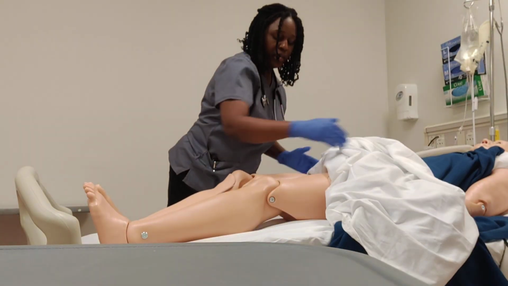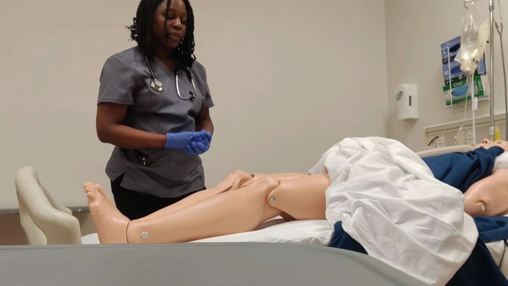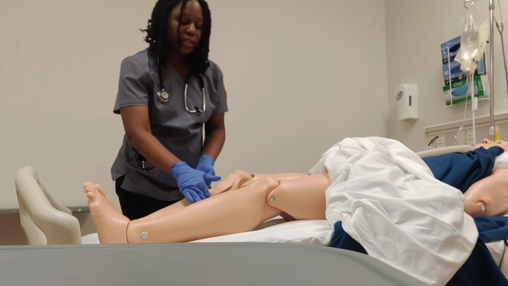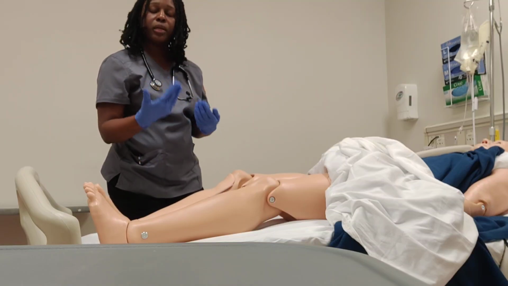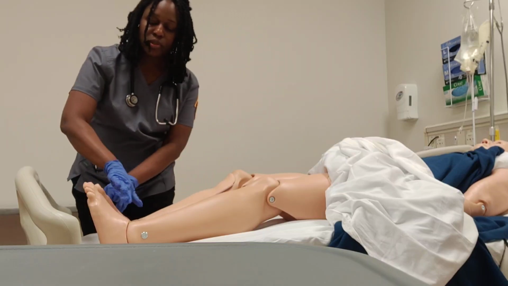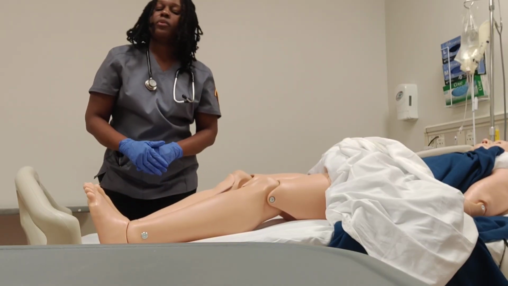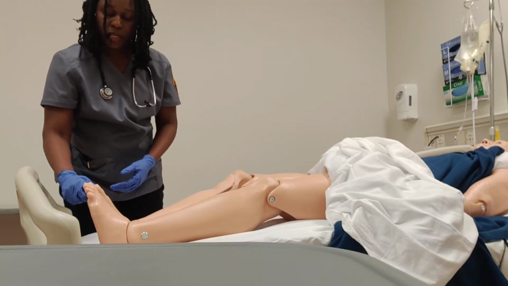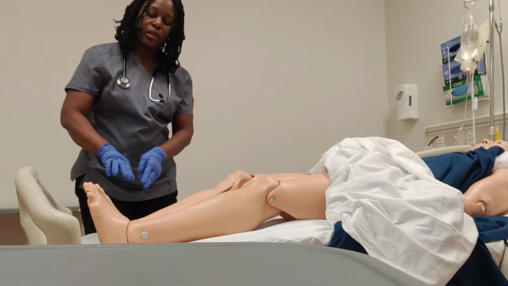I'm going to start by checking for any edema, any varicosity, any breakdown of skin, checking for any signs of bumps or bruises, which could indicate pressure injuries or blood clots. I'm going to be palpating popliteal pulse. I'm also going to be palpating the dorsalis pedis pulse. I'm also going to be checking for capillary refill less than 3 seconds.